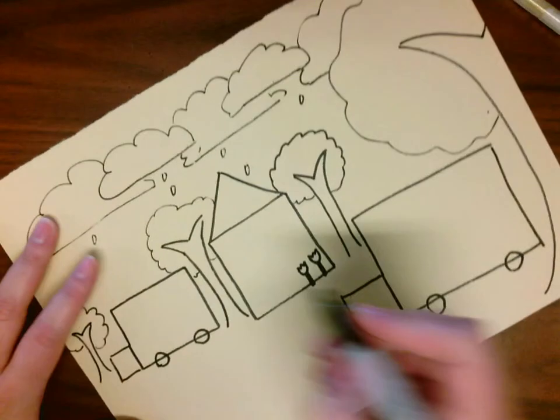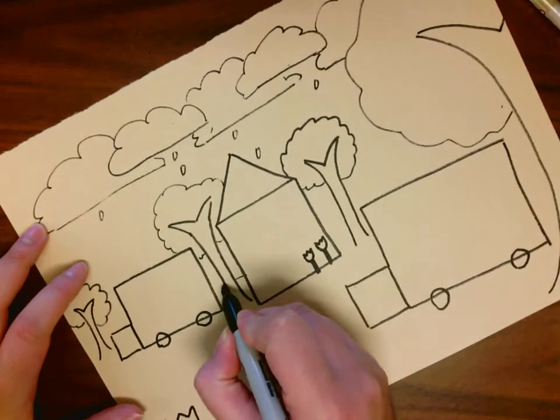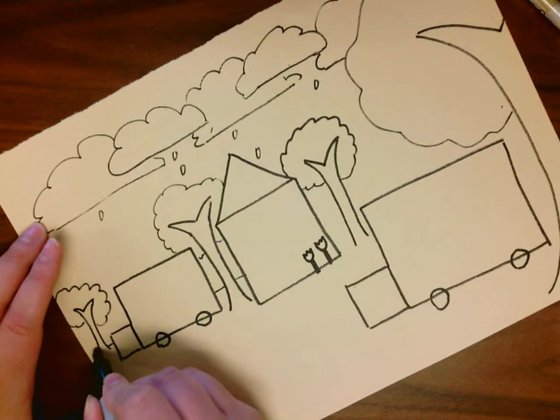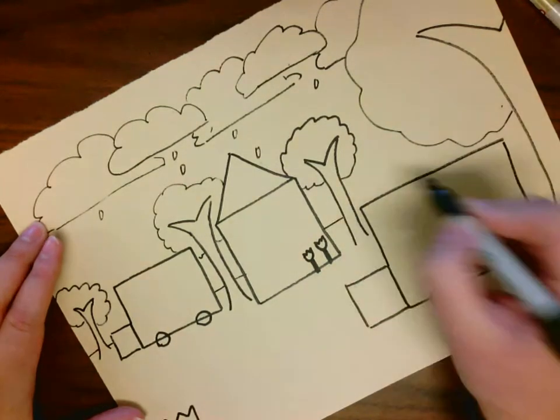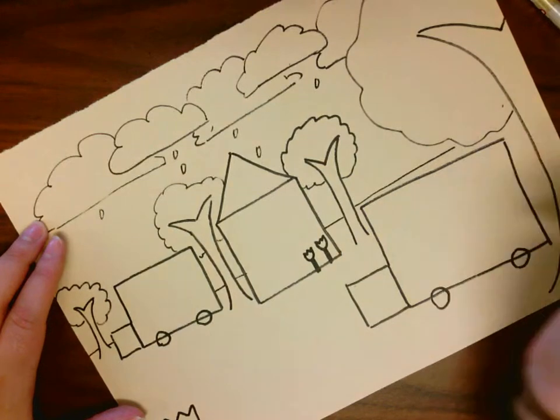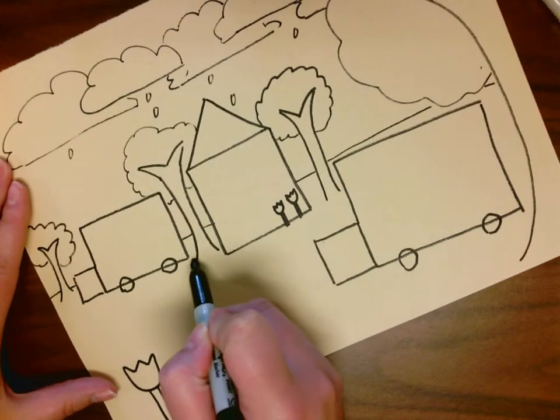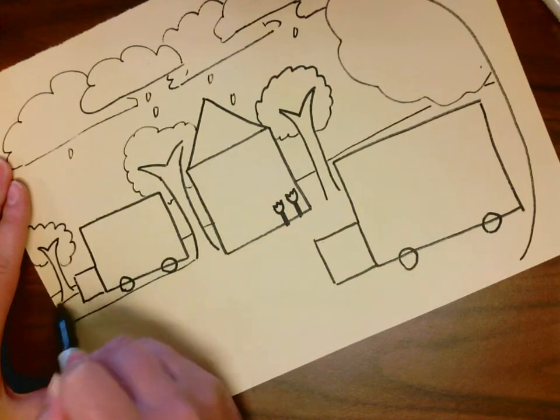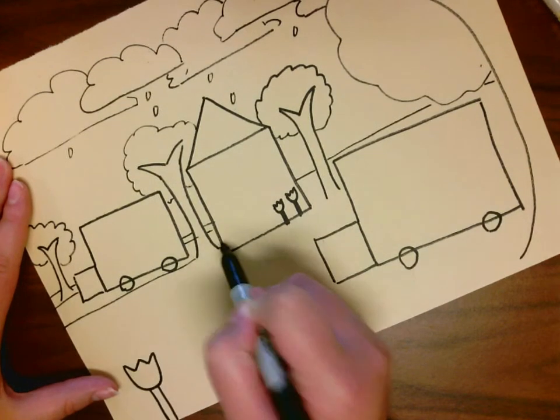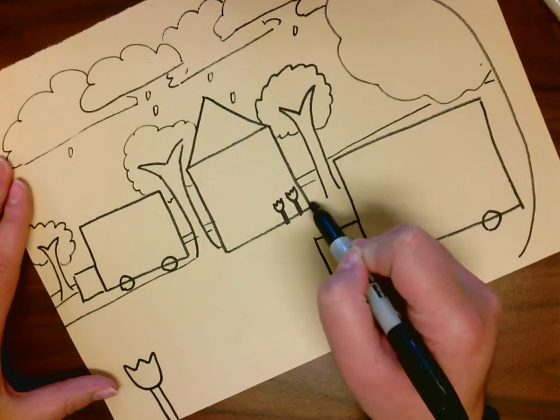Alright, so now you need to make a ground line. And a ground line has to be behind any of these things that are alive. And so I might make a road over here underneath this truck, because he's just not going to just drive anywhere.